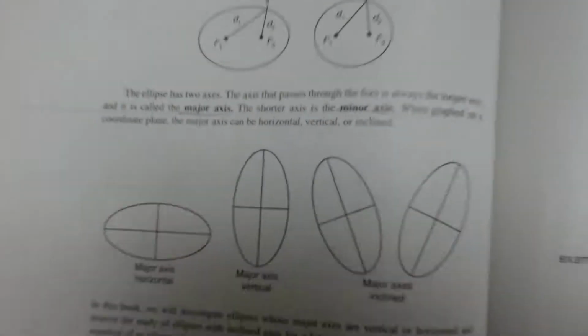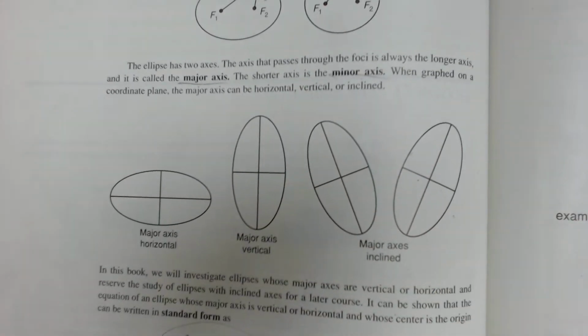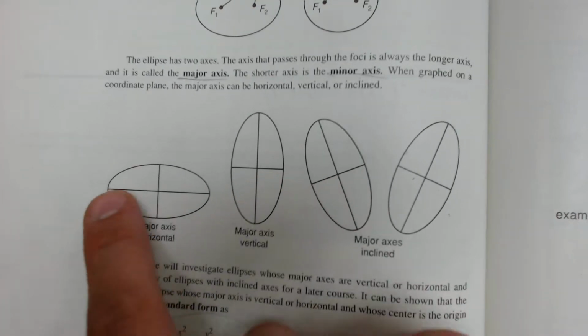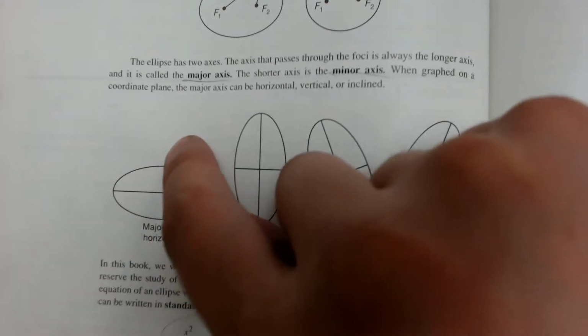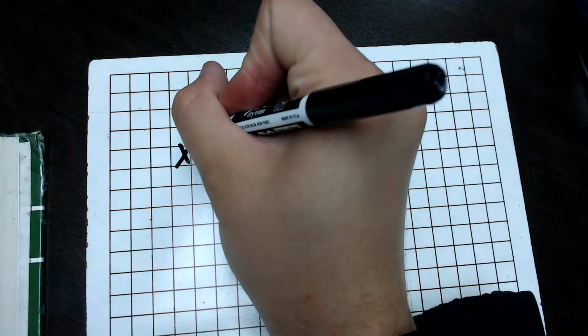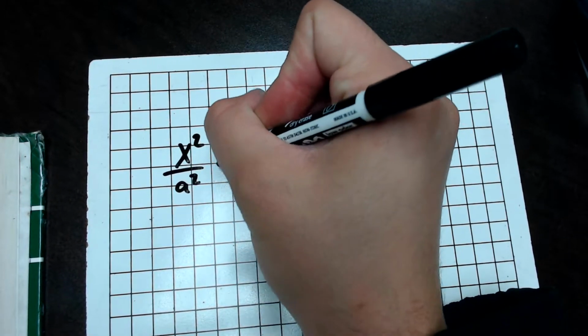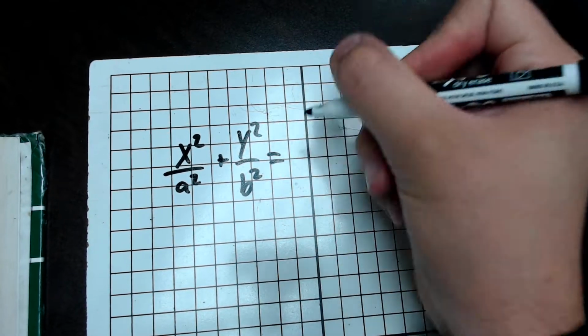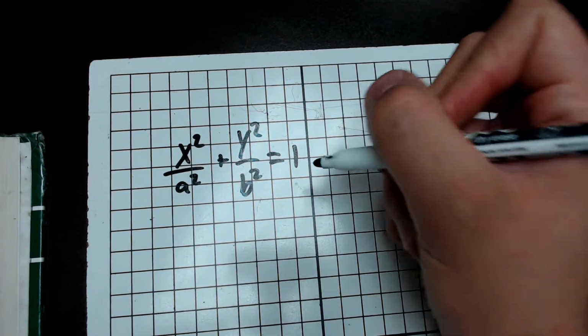Now, a little bit of orientation here. Ellipses have a major axis and a minor axis, right? The major axis being the longer distance, the minor axis being the shorter distance. And then we have the standard form of an ellipse, which I'm just going to write over here. So the standard form of an ellipse goes like this. We usually have x squared over a squared plus y squared over b squared, and it will always be equal to the number 1.